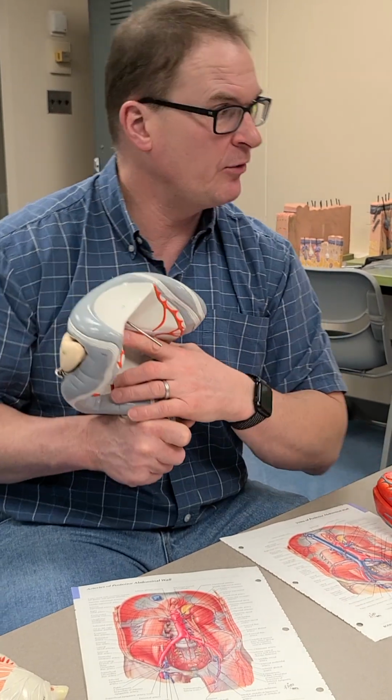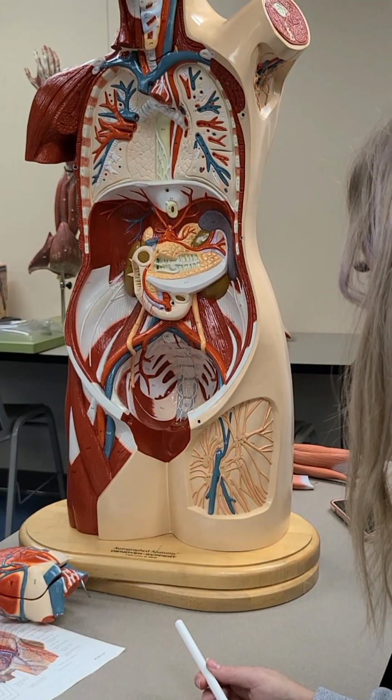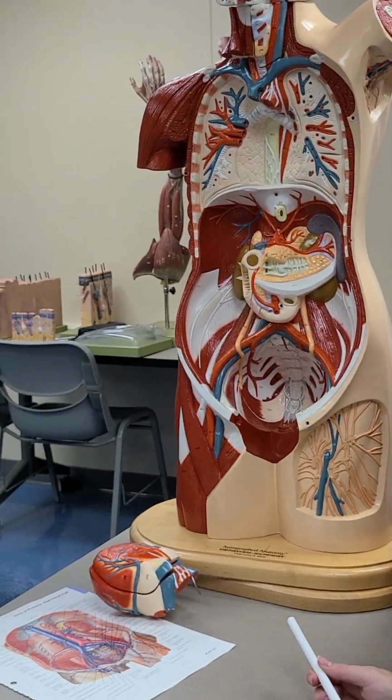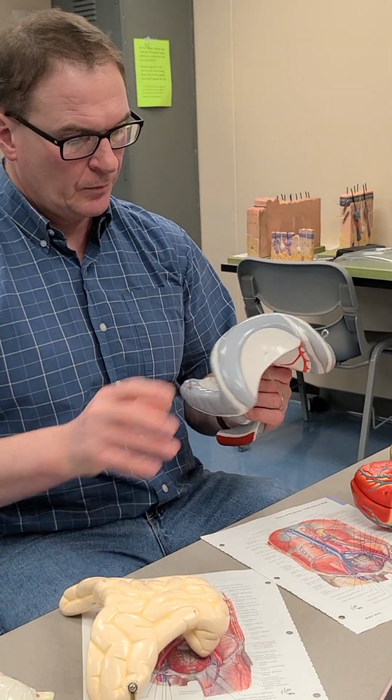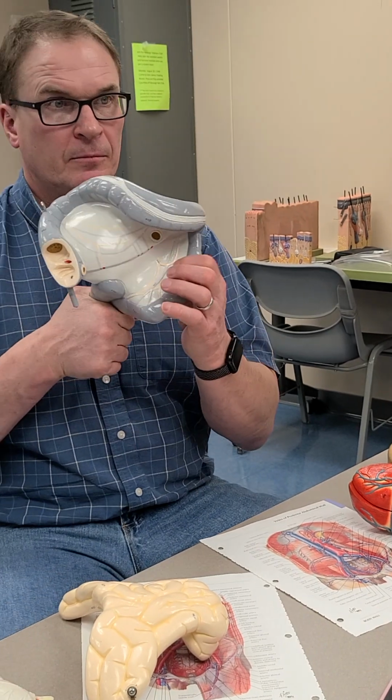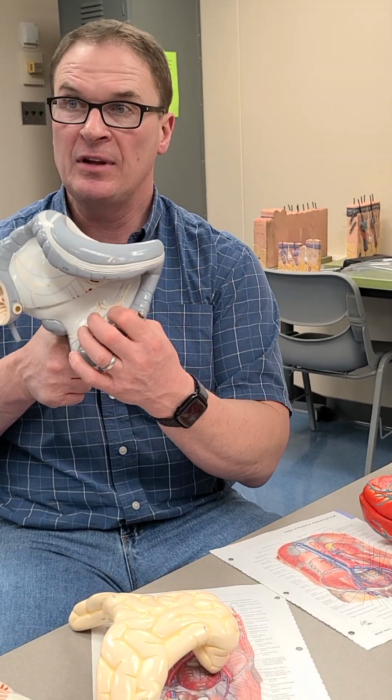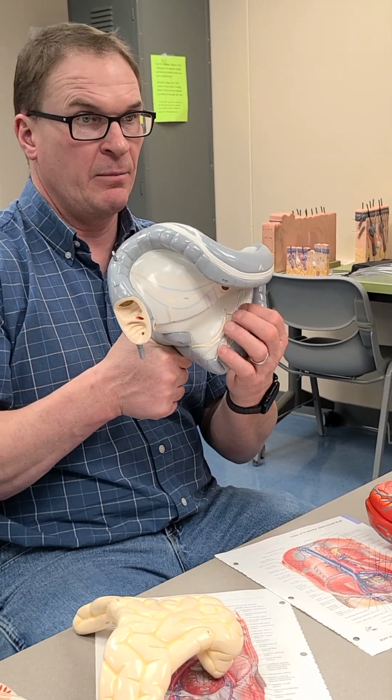Now, what's the only remaining one that we should be able to see? Inferior mesenteric. What color should it be? Red. 458 should be red. 458 is the inferior mesenteric.